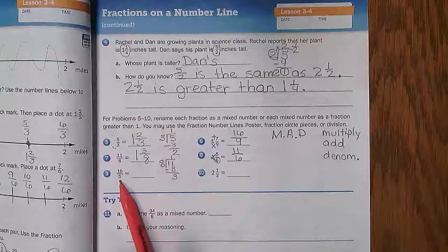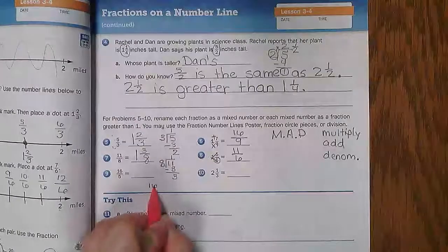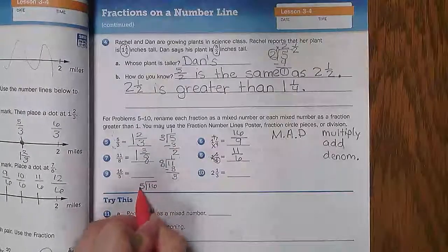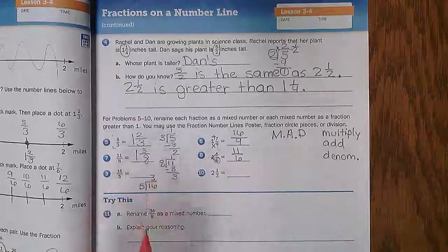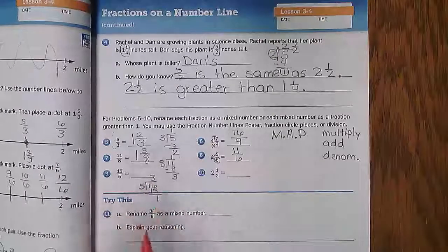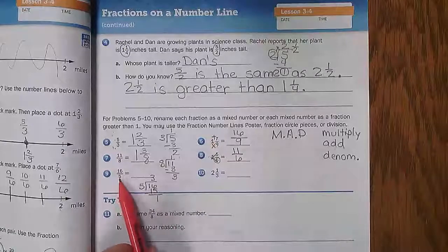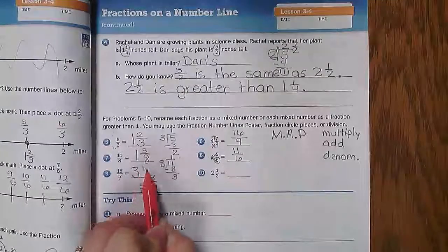Back to number 9. 16 is bigger than 5, so we divide. 16 divided by 5. You're asking yourself, how many times will 5 go into 16? 5, 10, 15. It'll go 3 times. That's 15. Subtract, you get 1. Remember, this was your denominator, so it stays the denominator. 3 and 1/5.